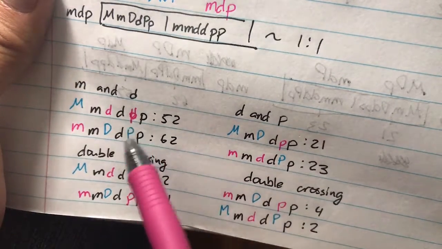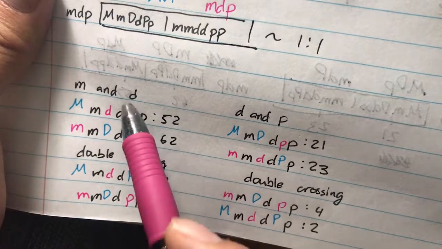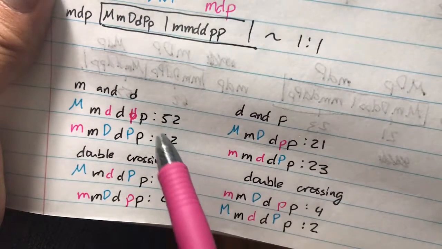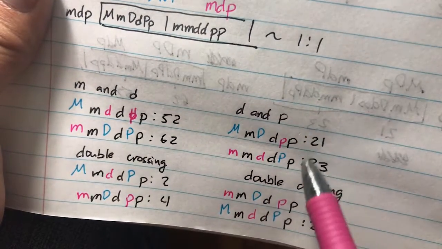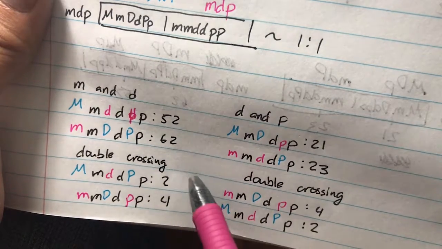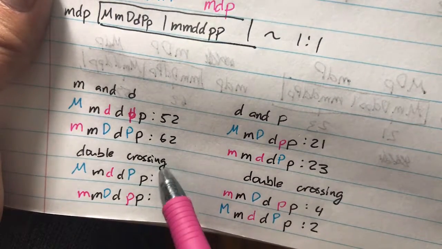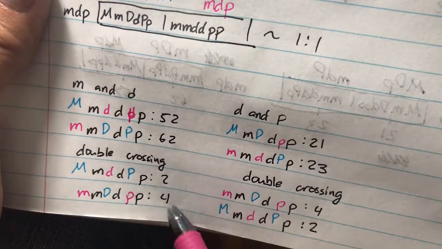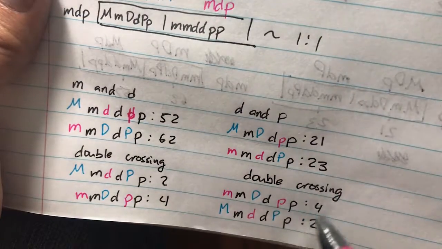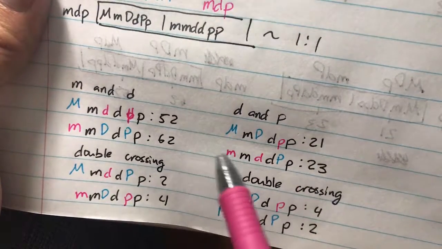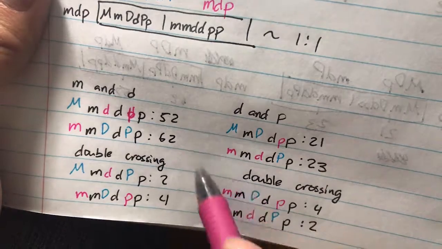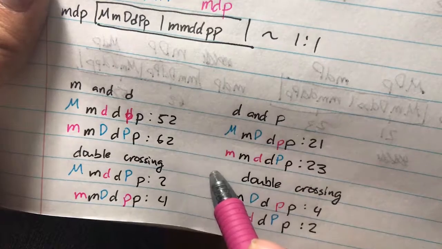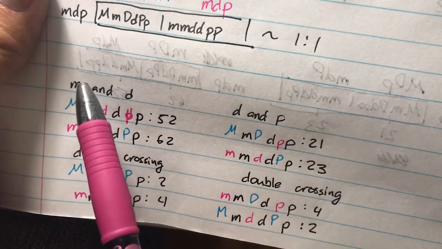But crossing over does occur in both of these two cases. So not only do you have to find the total between these two, but you have to add the double crossing of this and double crossing of that. So you have to get the total of this, get the total of that, add them two together. After finding the sum, divide it by the total of 1000, and you should get the frequency of M and P.